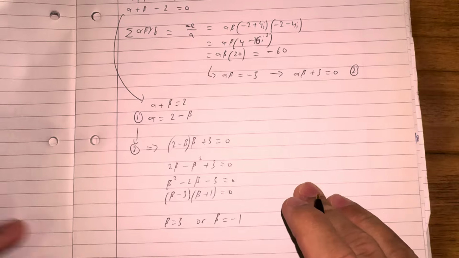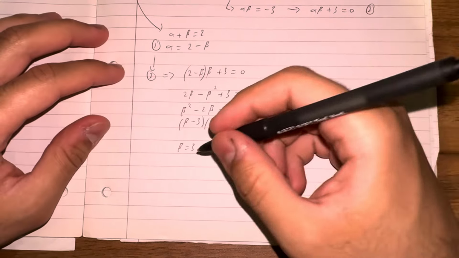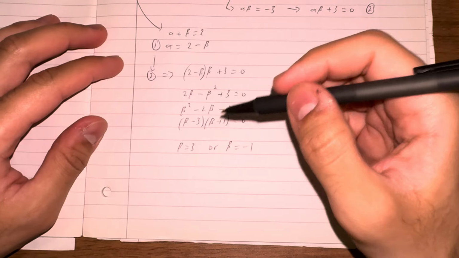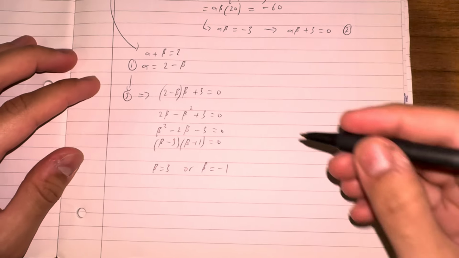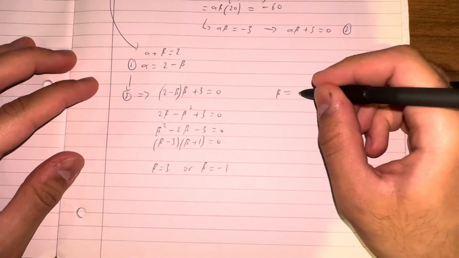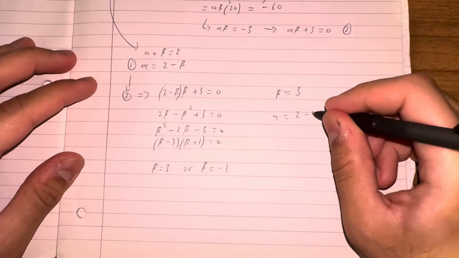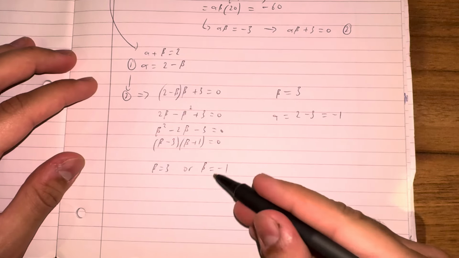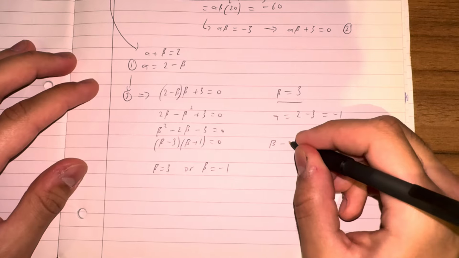Now, the funny thing about these types of questions is that there will always be one root where if you plug it back into the original equation, it will just give you the other root. So let's try that. So let's say that beta is equal to 3. So that means that alpha is equal to 2 minus 3, which is equal to minus 1. And that's exactly what the second root gave us. Now let's try beta is equal to minus 1.